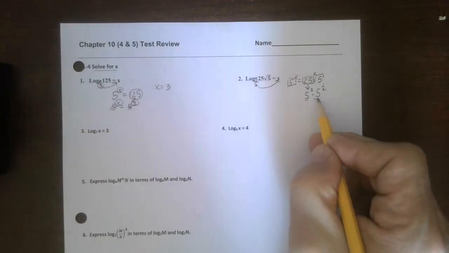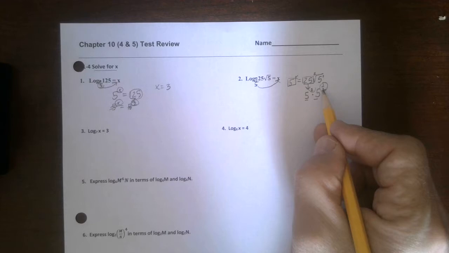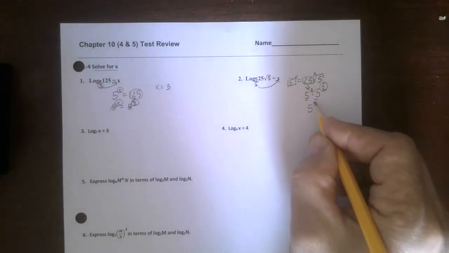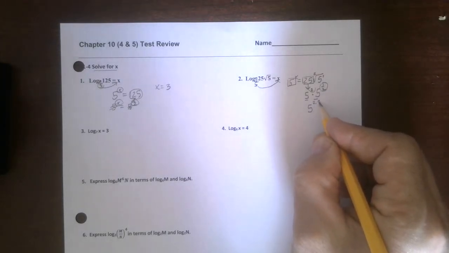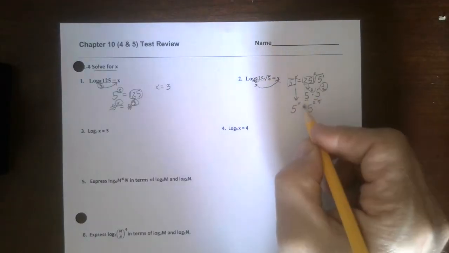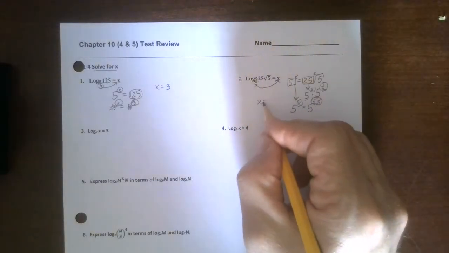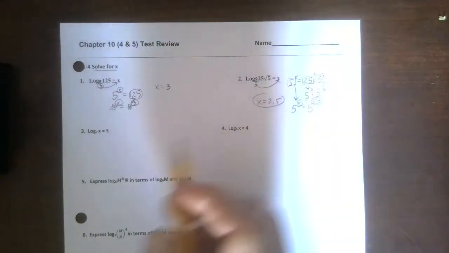And when the bases are the same and you're multiplying, you add. So that's 2 and a half. So this is 5 to the 2.5 power equals 5 to the x. That just came along for the ride. Therefore, x equals 2.5.